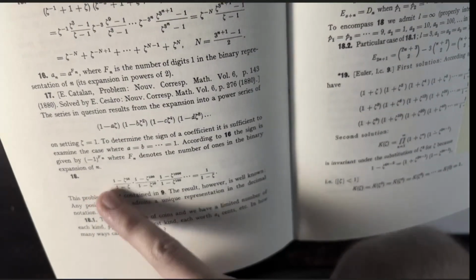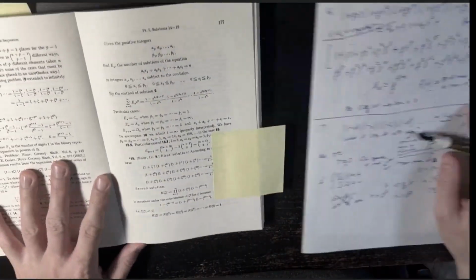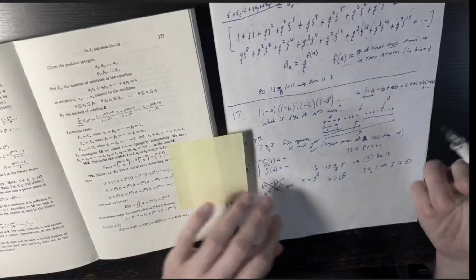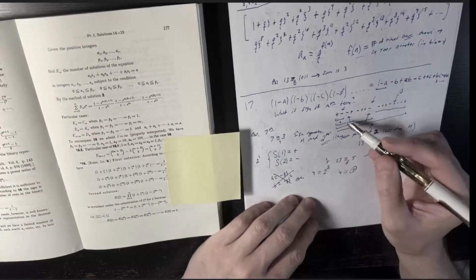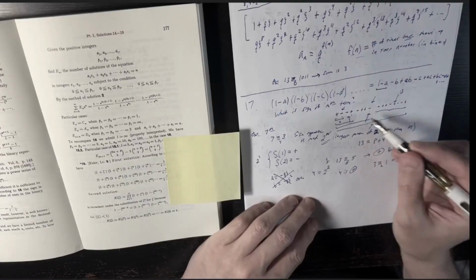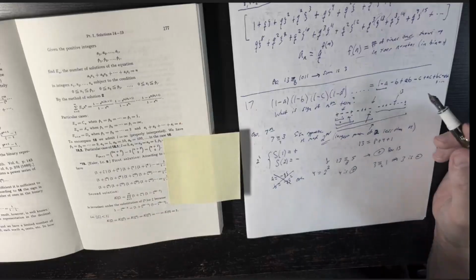Oh, no, I'm still right. Yeah, this is not true. That's not true. I just showed that was wrong because here's 2, here's 4, here's 8, and they behave differently. Here's 16. They alternate.